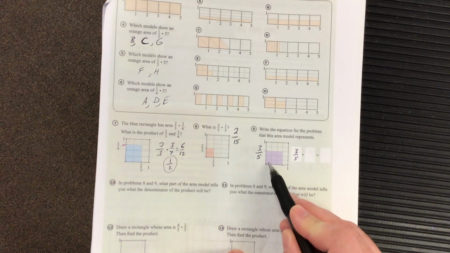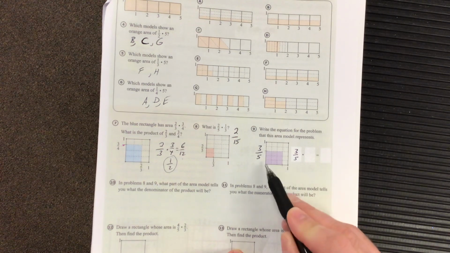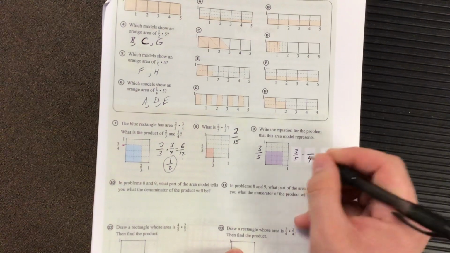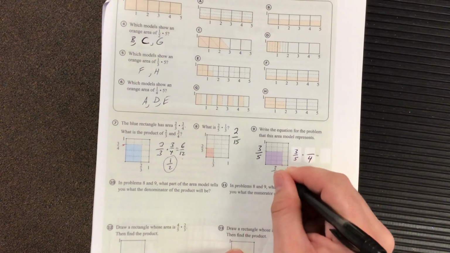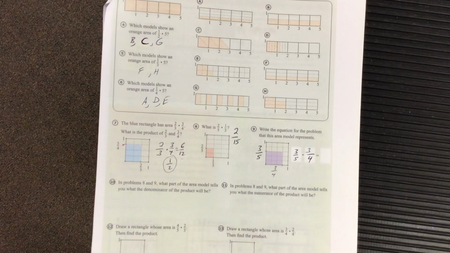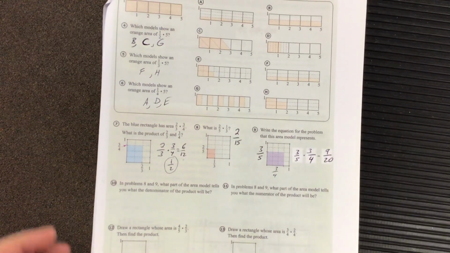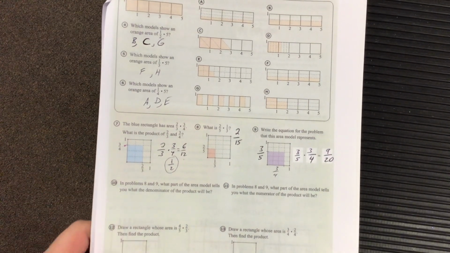How many boxes do I go all the way across? 3. Counting the non-shaded. 4. How many are shaded? 3. So 3/4. Okay, multiply that. 9 over 20. So again, if you were to look at that, there's 9 shaded out of 20 total boxes.